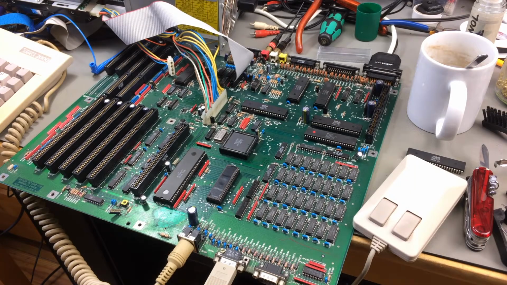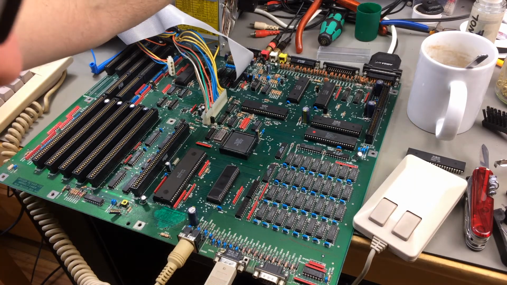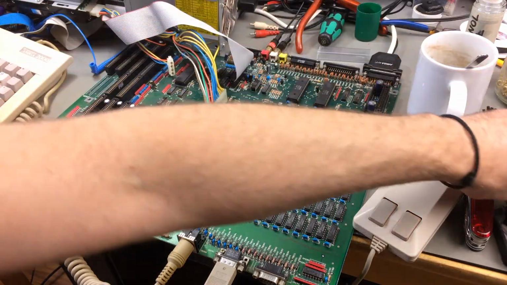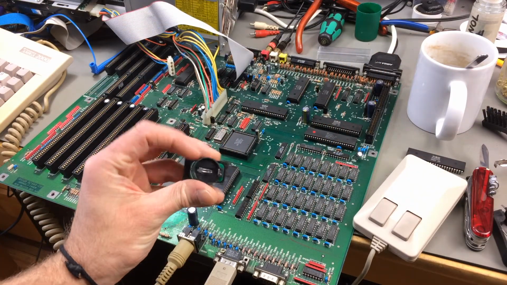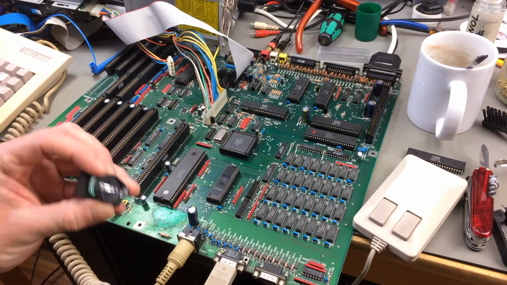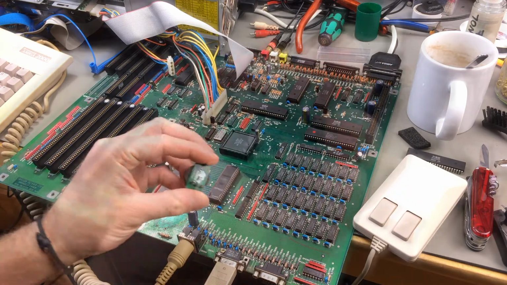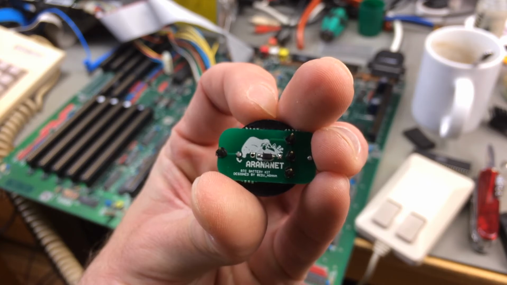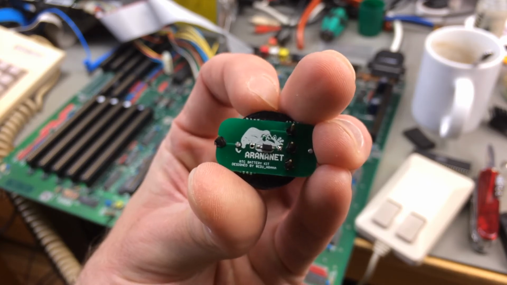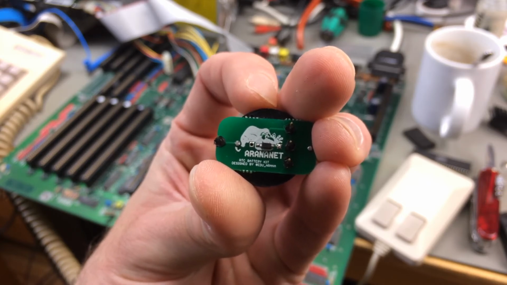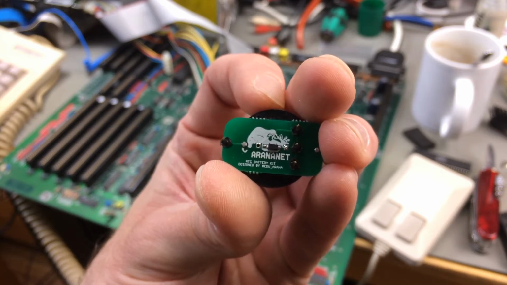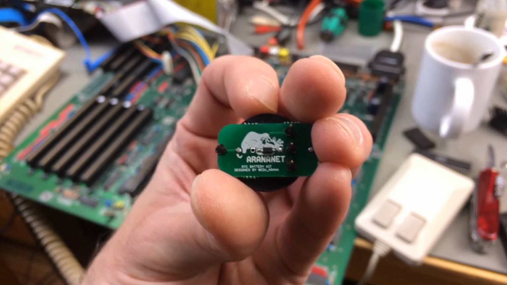One last thing before I put this back together. Let me just quickly solder in this battery adapter. This is one that Edu Arana makes. So Edu Arana at AranaNet kindly donated this and some other stuff you're going to see in upcoming videos, also Amiga related.